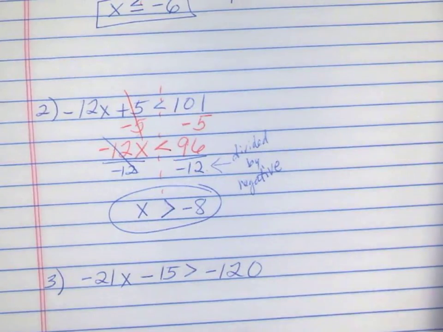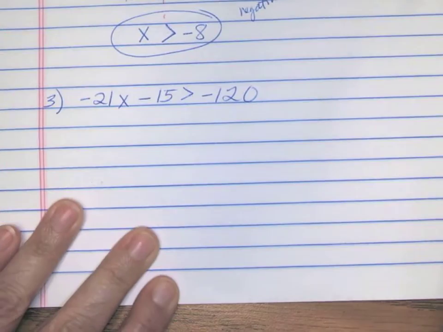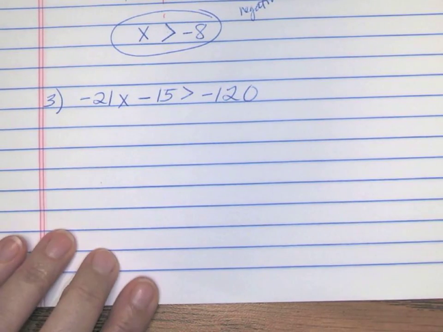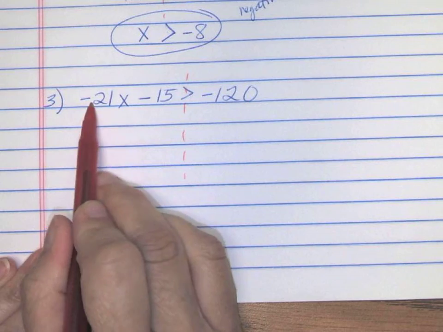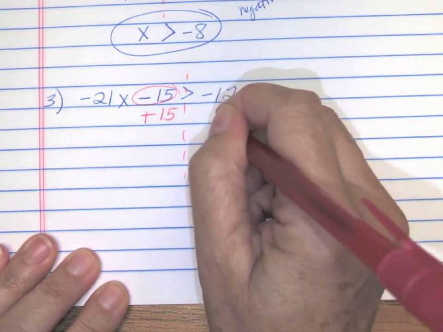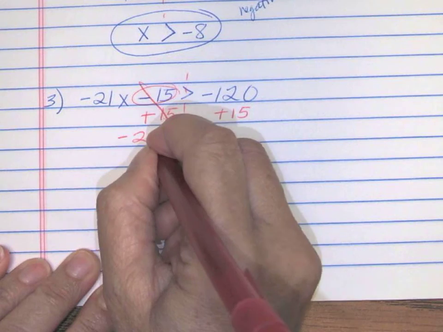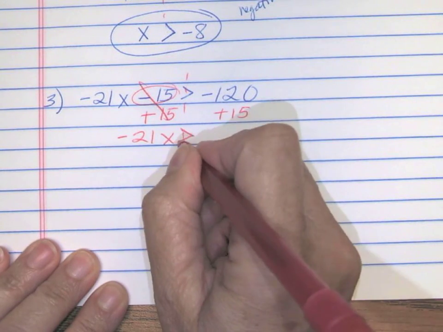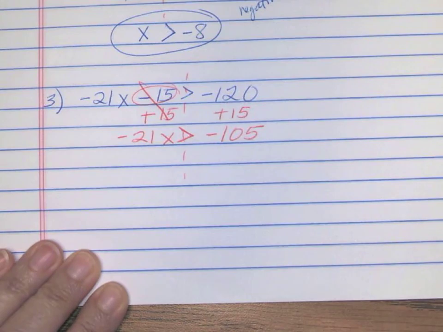For the third example, we have negative 21x minus 15 is greater than negative 120. We need to isolate x. We always divide last, so let's get rid of the minus 15 by adding 15. We bring down the negative 21x. We bring down the greater than. We add, and we get negative 105.